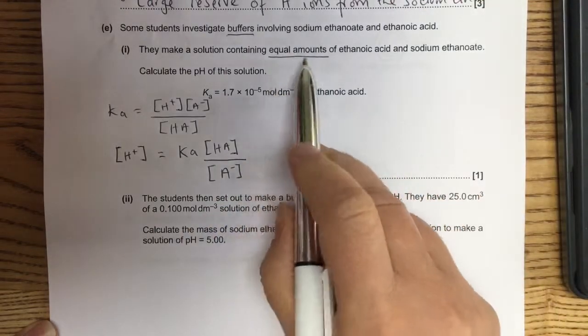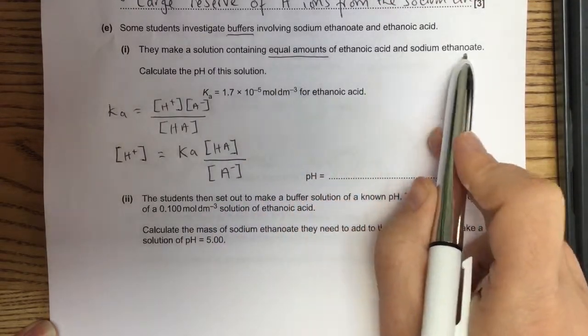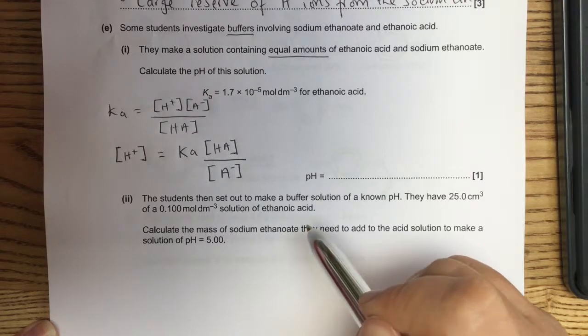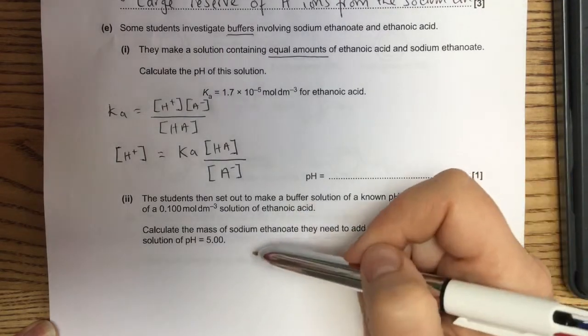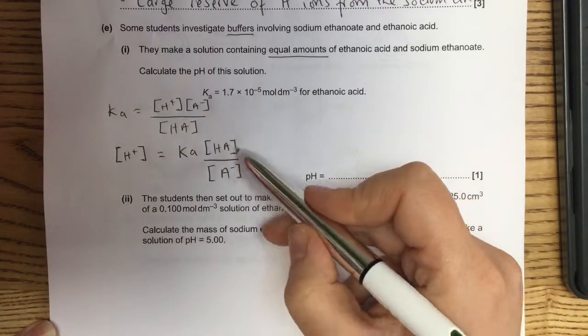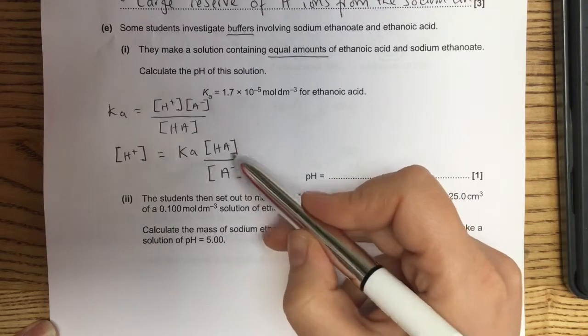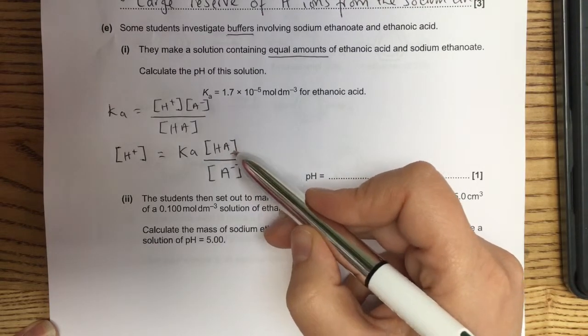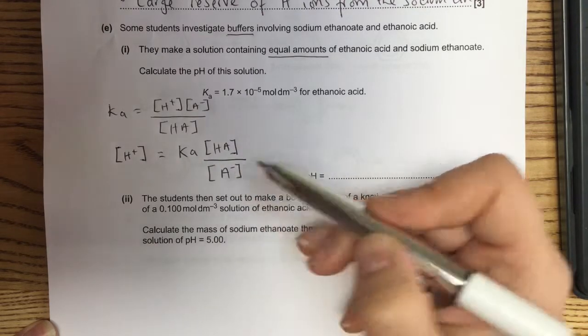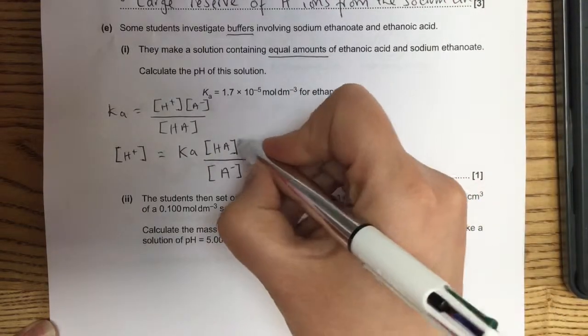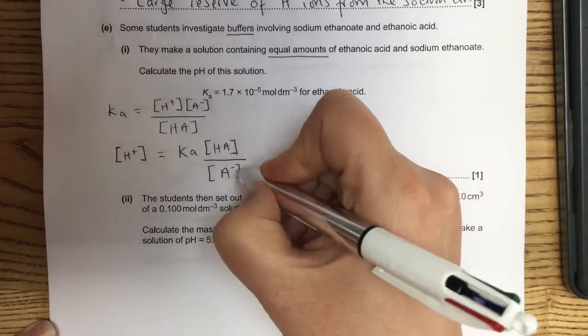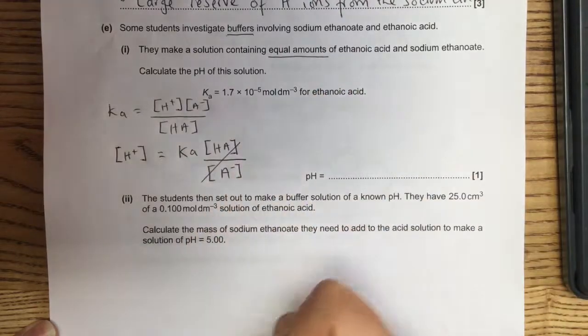Now it's told us in the question that we've got equal amounts of ethanoic acid and sodium ethanoate. So we're going to have equal concentrations of HA and A minus. So effectively this ratio of HA over A minus becomes 1, so this gets cancelled out.